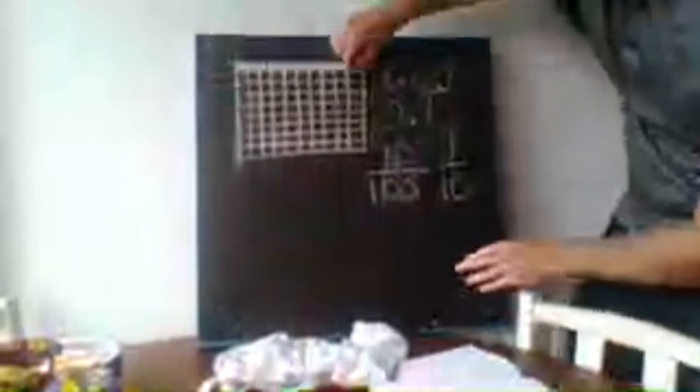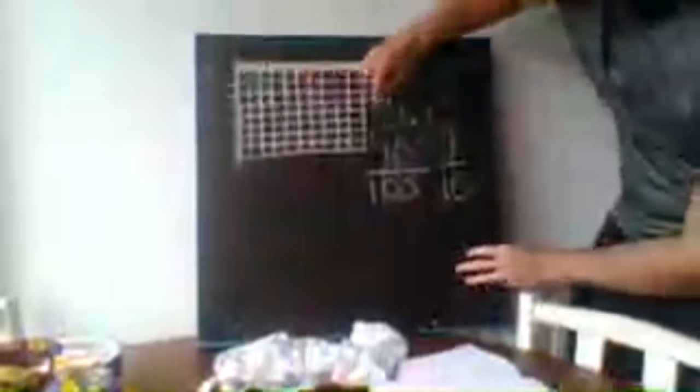1/10, 2/10, 3/10, 4/10, 5/10, 6/10, 7/10, 8/10, 9/10. I'm missing a column off my 100 square. Fantastic.